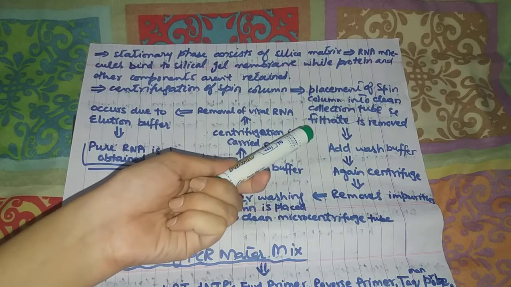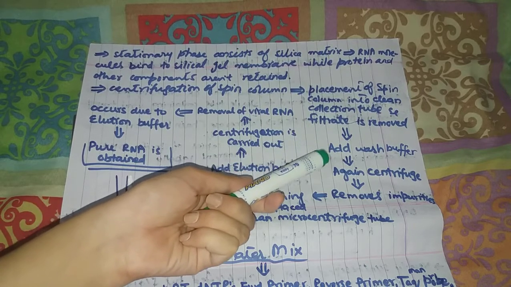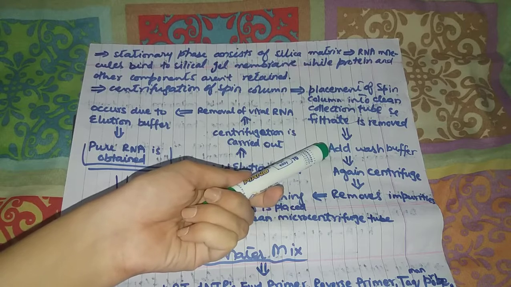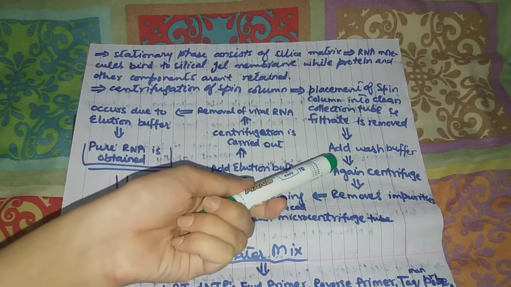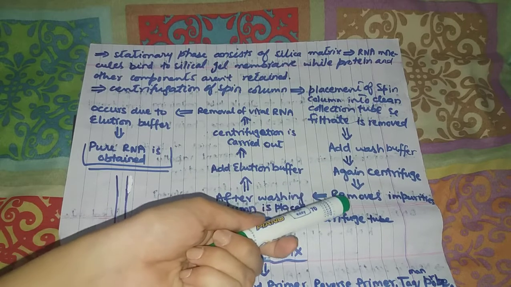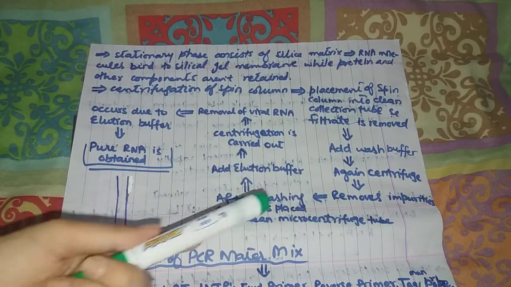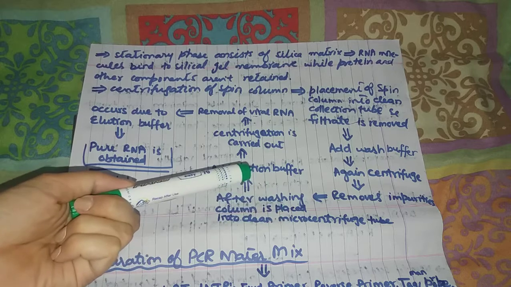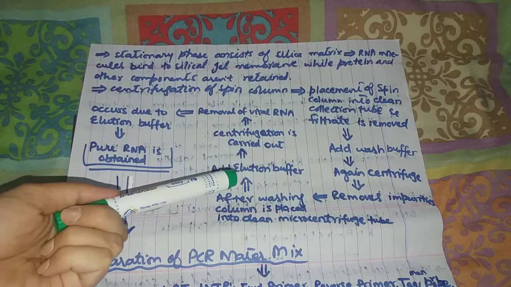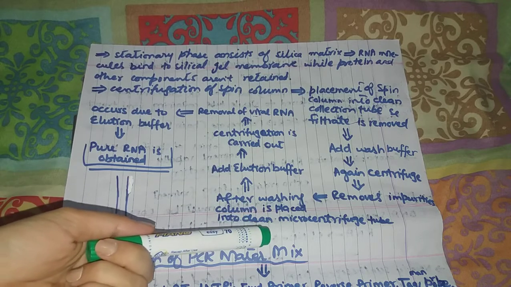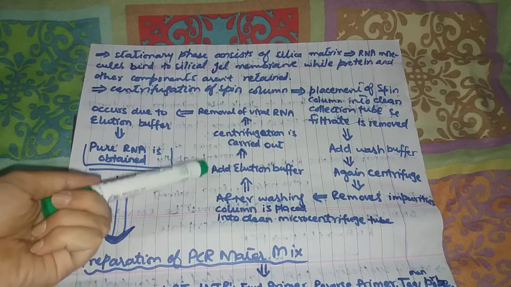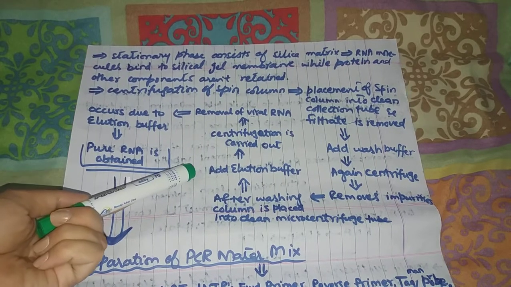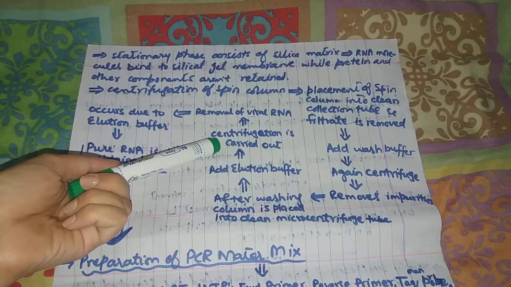After filtrate removal, we add washing buffer, and then we go for centrifugation again. As a result of that centrifugation, the impurities get removed. After washing, the column is placed into a clean microcentrifuge tube. Then we add elution buffer, and after addition of this elution buffer, we go for centrifugation.